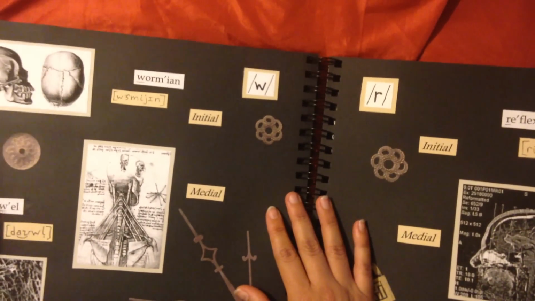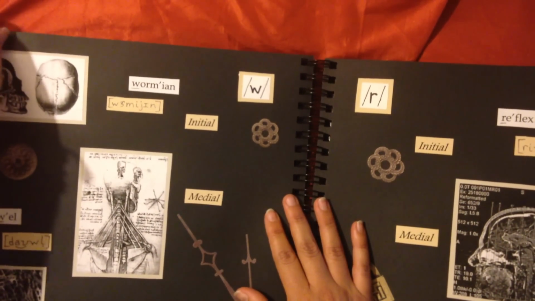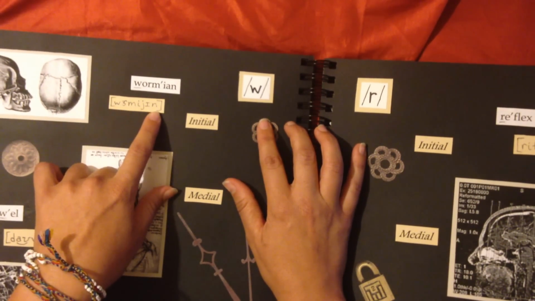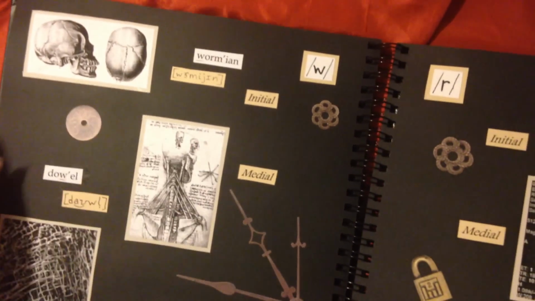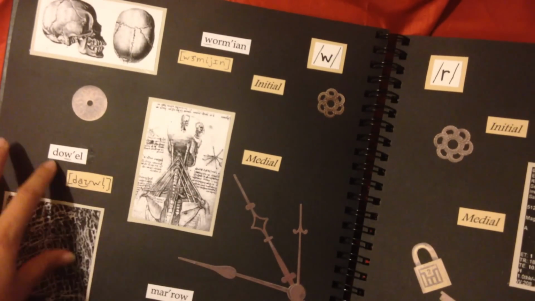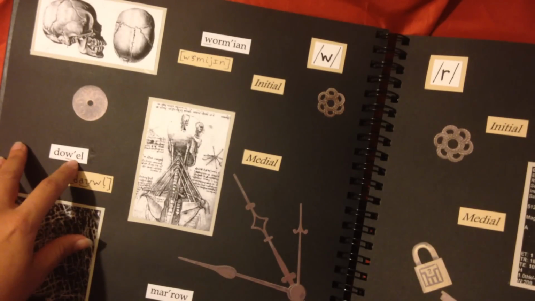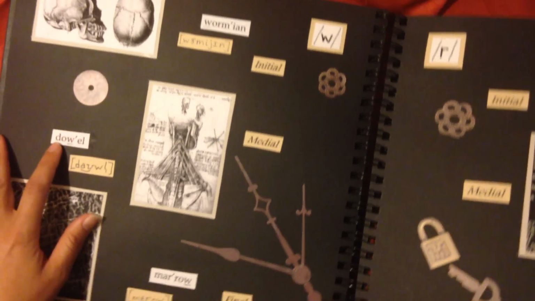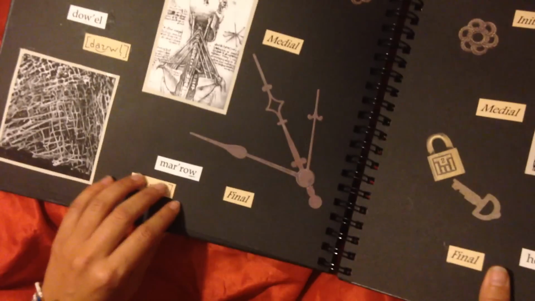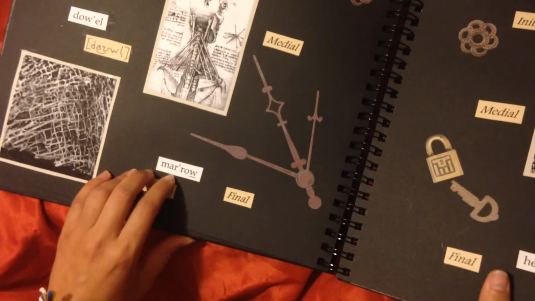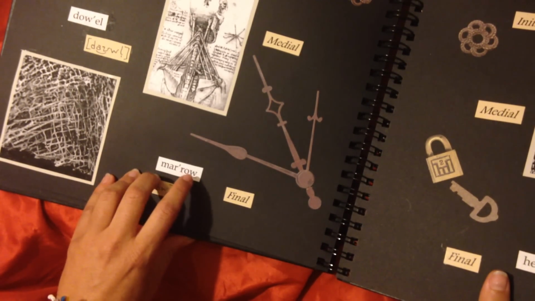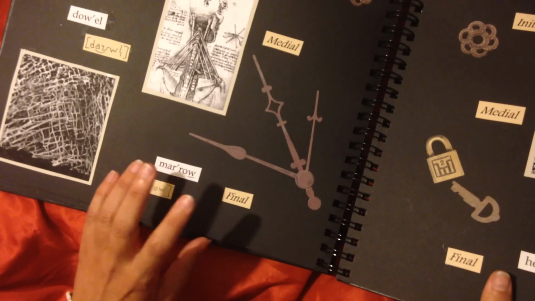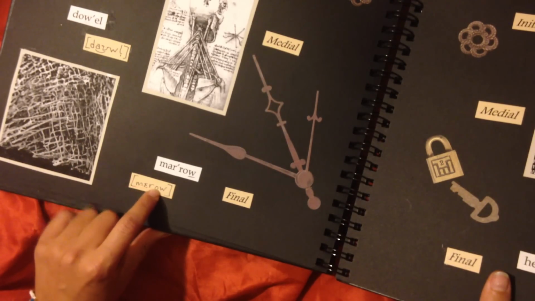Alright. Another pretty straightforward one here. W. Our phoneme w. I have wormian for the initial position. In the middle, I have dowel. W. Dowel. So the w is in the middle of the word. And for the final position, I have marrow. Marrow. So the w is at the very end, even if we pronounce it maybe a little soft. Marrow.